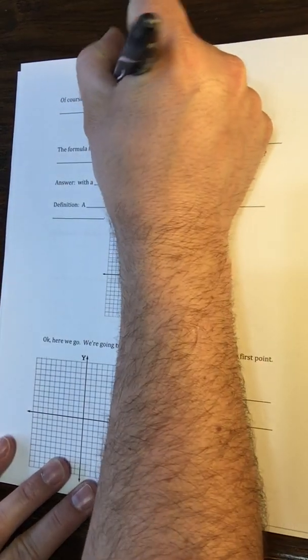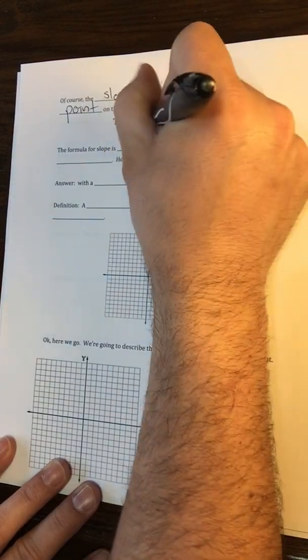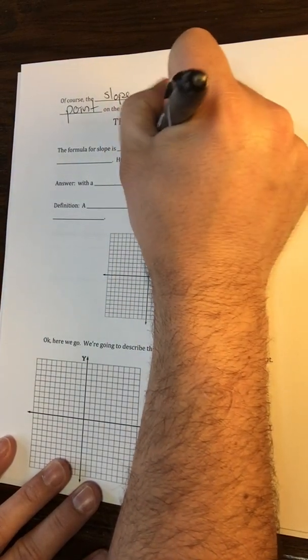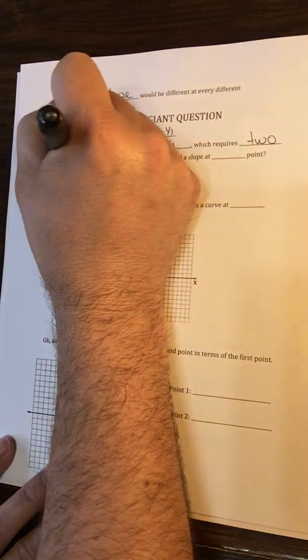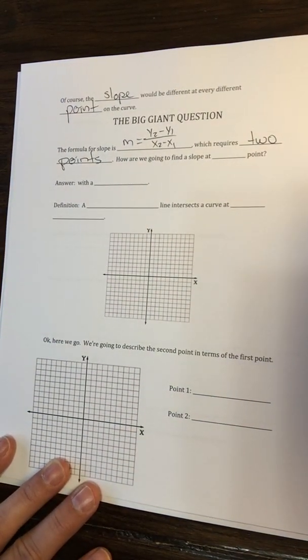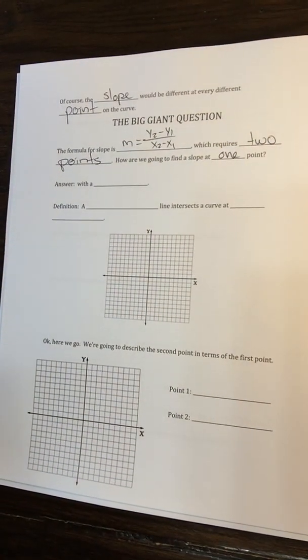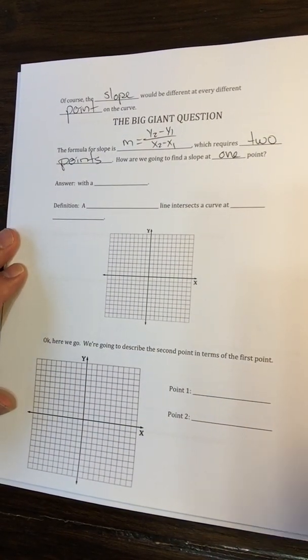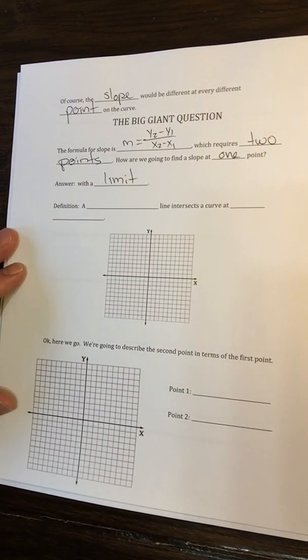Of course, the slope would be different at any different point that's on that curve. And so now we got the big giant question. If the formula for slope is y sub 2 minus y sub 1 over x sub 2 minus x sub 1, which definitely requires 2 points, so that you can see how much the rate is changing, how are we going to find a slope at one point when the slope formula requires 2 points? That's the big giant question. The answer, of course, is with a limit. That's why we've been talking about this for 4 days.